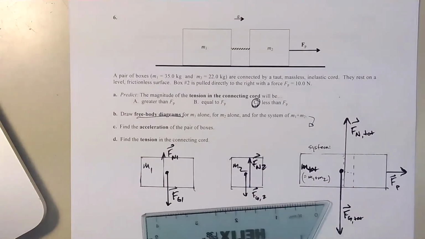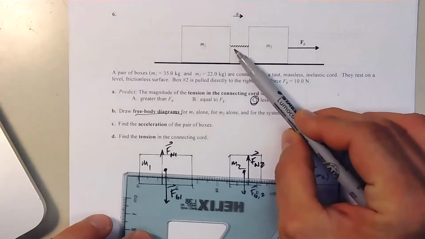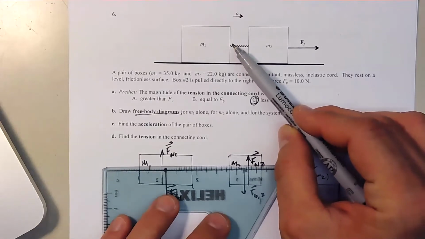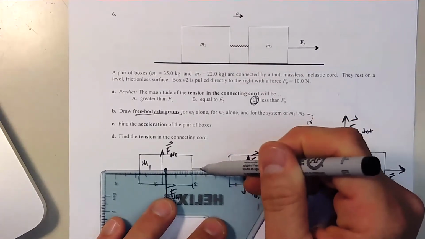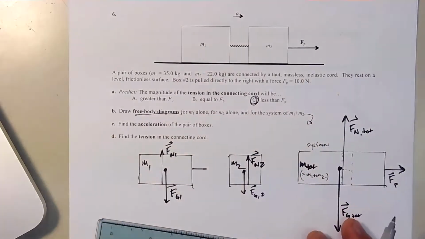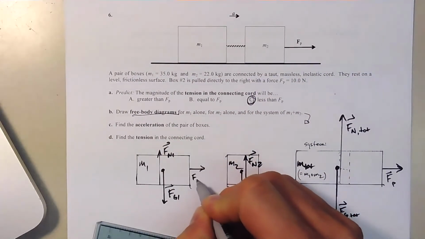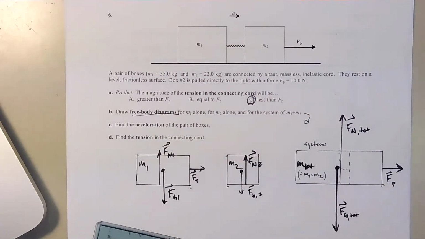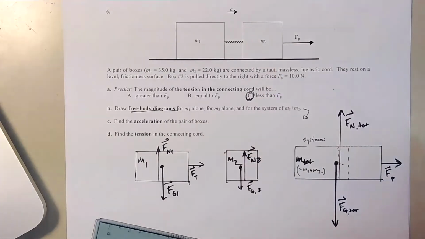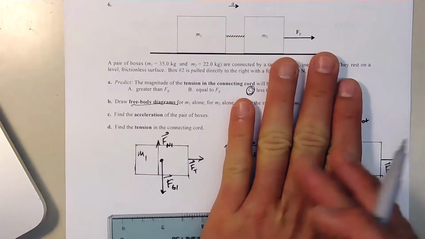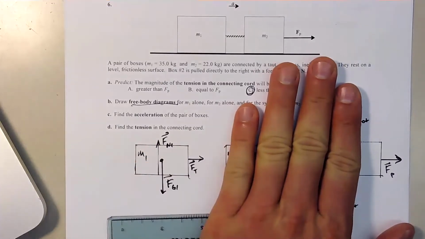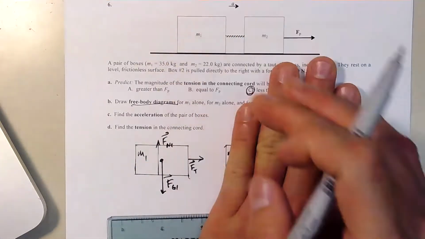And then there are cables. So there's the tension on box 1, there's the tension from the connecting cable that pulls to the right. If that's the only tension in the problem, then we'll call it Ft, or just capital T if you want, right? Because Fp is labeled with a distinct name that's different. And that's it. So for box number 1, our free body diagram is now complete. There are no other external forces acting on box 1.